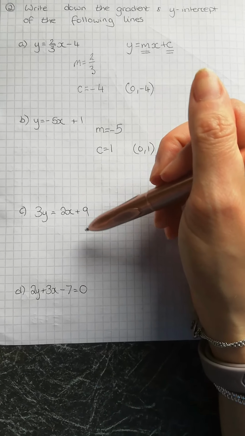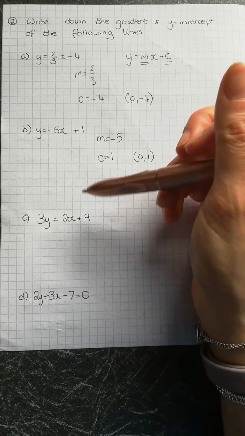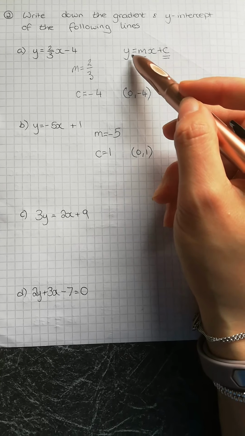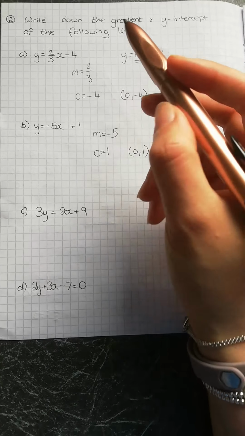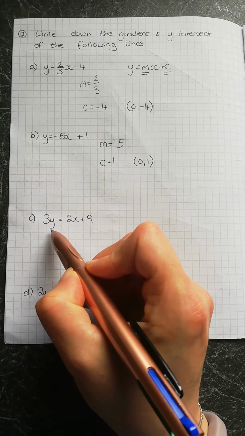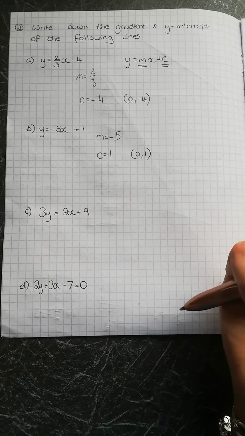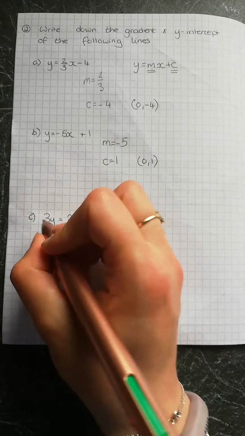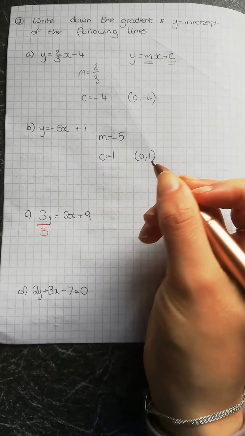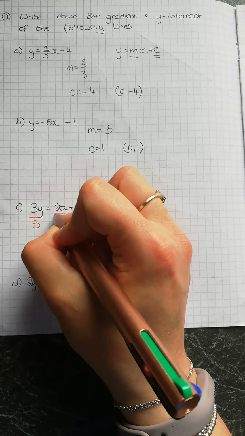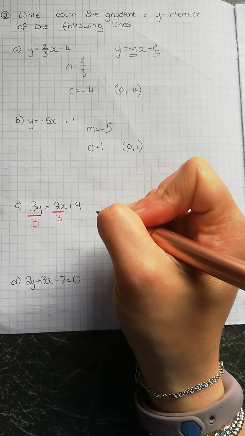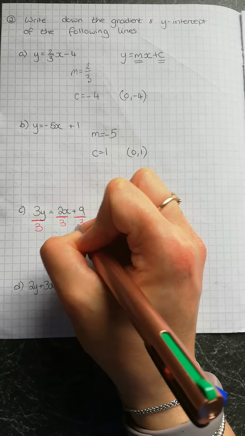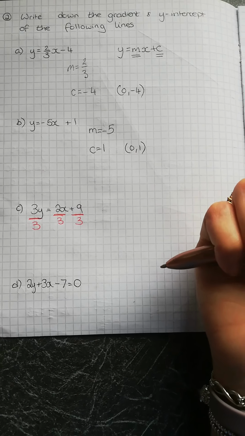This next one, we have a problem. We have the gradient when it's in the form y equals mx plus c. This at the moment says 3y. So what we need to do is get rid of that 3, thinking about our opposites. This is 3 times y, so we're going to divide by 3. But if we divide that by 3, we have to divide the 2x by 3, and we have to divide the +9 by 3.